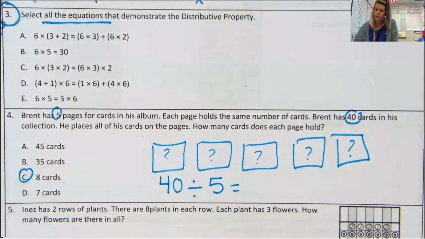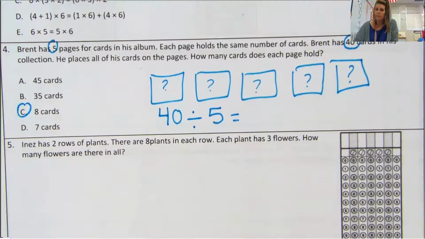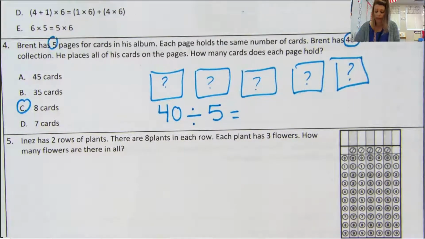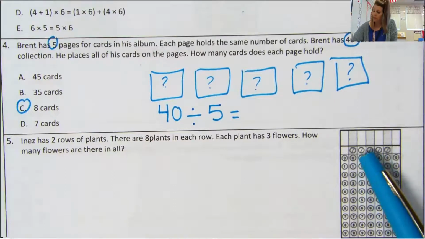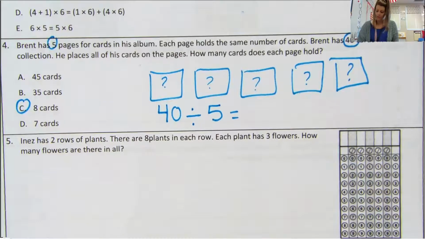Okay. Number 5, Inez has 2 rows of plants. There are 8 plants in each row. Each plant has 3 flowers. How many flowers are there in all? Guys, this is a multi-step problem, okay? If you feel confident to solve it and then write in your answer, go ahead and do that now. All right, pause it if you're still working.